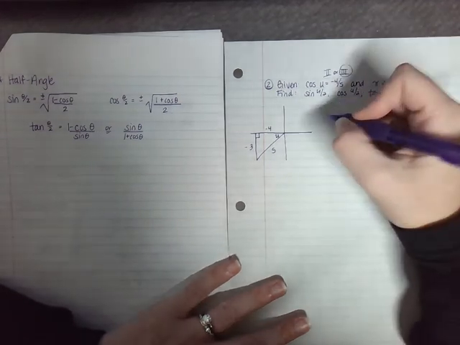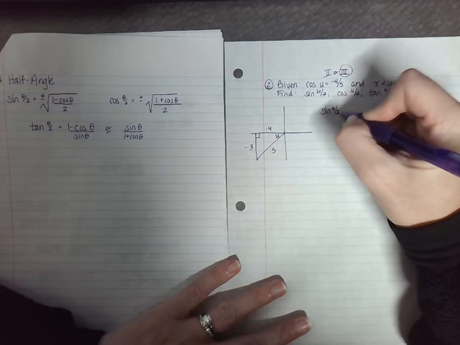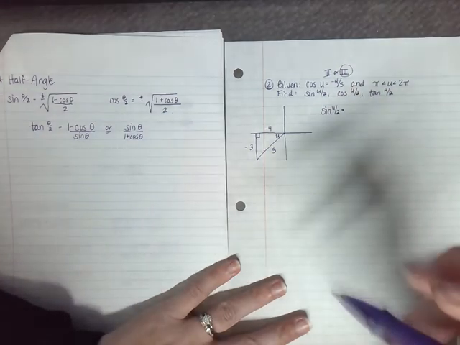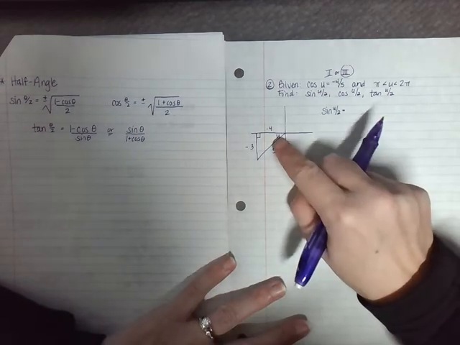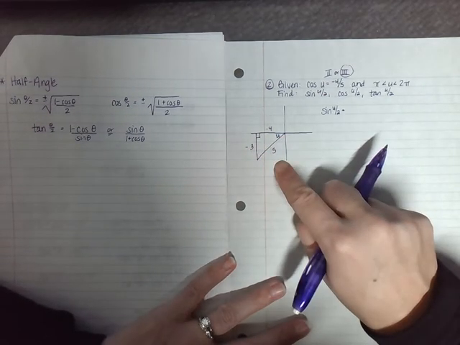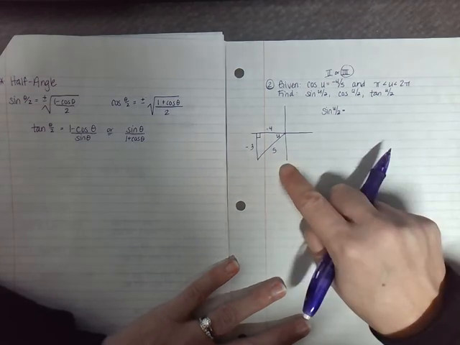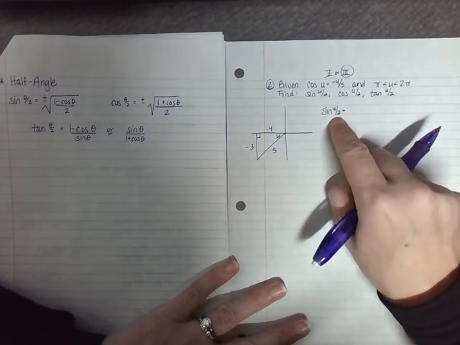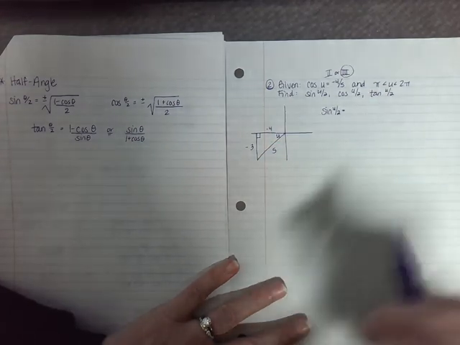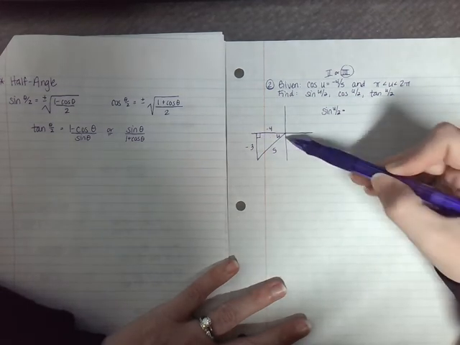Okay. So let's look at finding sine of u halves. Let's think about what quadrant u halves would be in. If u is in quadrant 3, that means u is somewhere between 180 and 270. If we half any of those numbers to get u halves, where would they fall? The easiest way I think is to start with something small and something large.